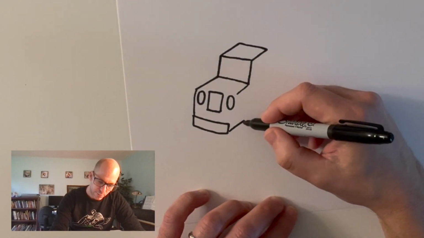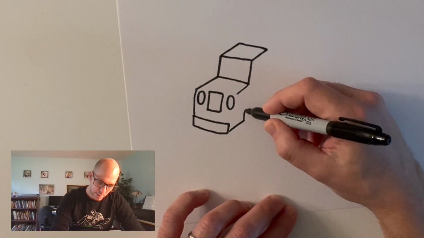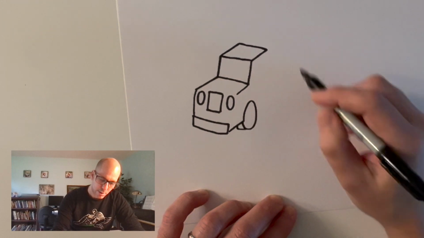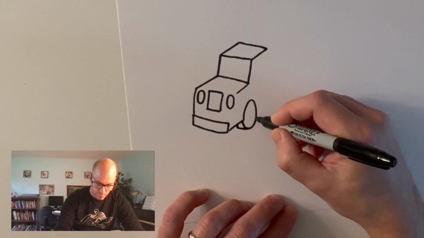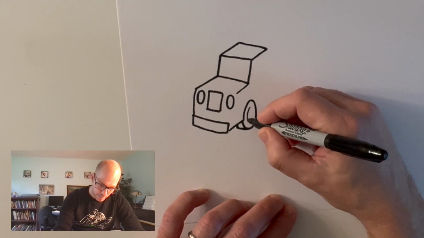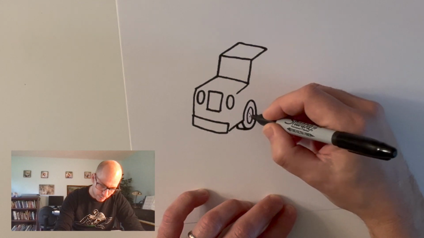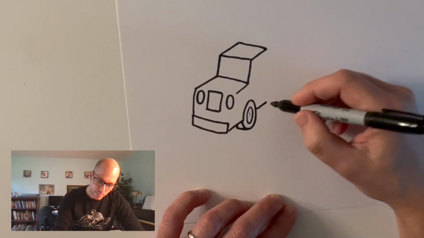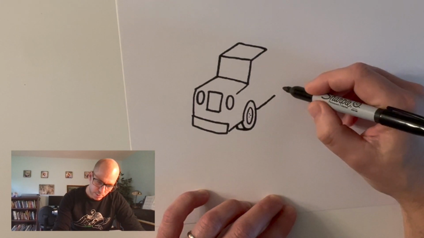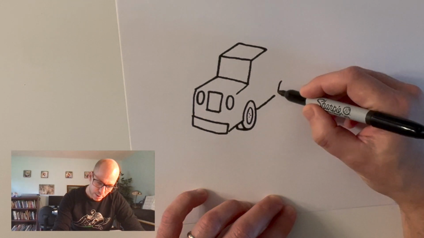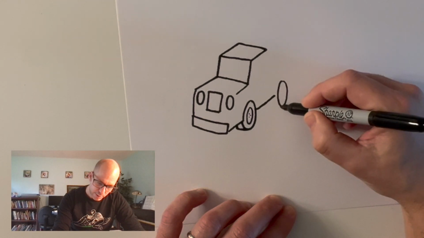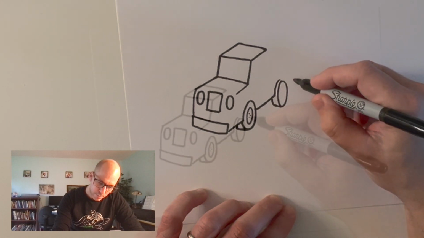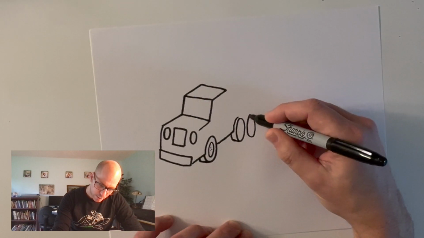Now this will be where I put my first wheel. Trucks have a lot of wheels. So I'm going to kind of bury that in there. That'll be my truck's front wheel. Lots of cool stuff happening inside those wheels. Then we'll go back a little bit more, and just beyond the cab, where the driver sits, there's some more wheels. There we go.